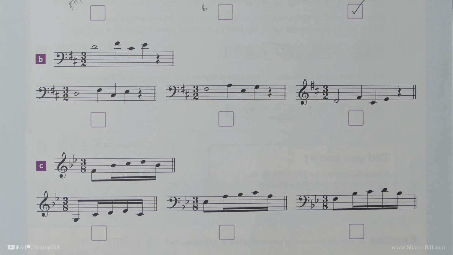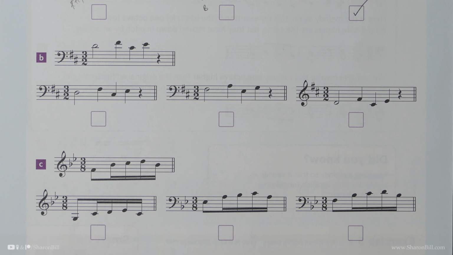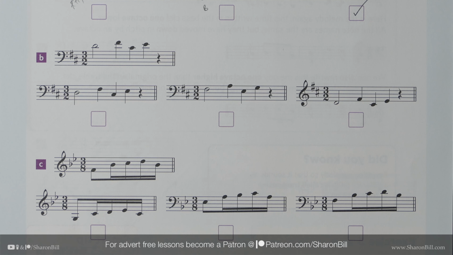Do have a go at the remainder of these exercises. Press pause and then pop back into the video and we can check them through together. So I'm hoping you've done that. Let's look at these together now.